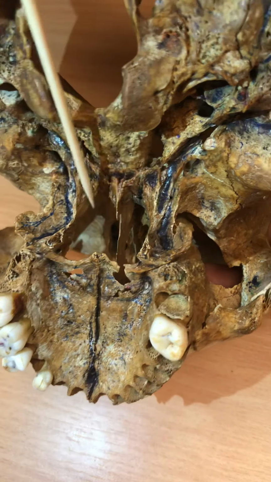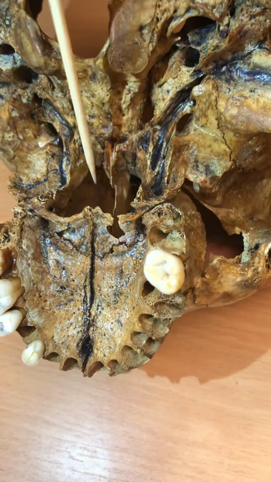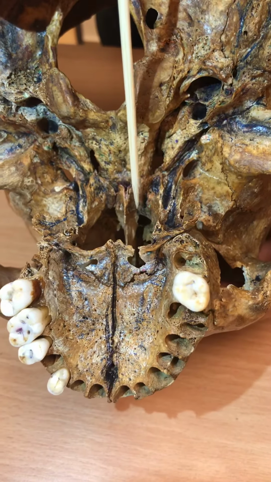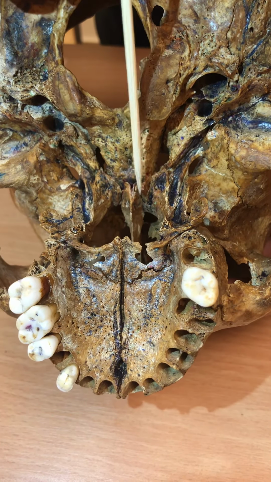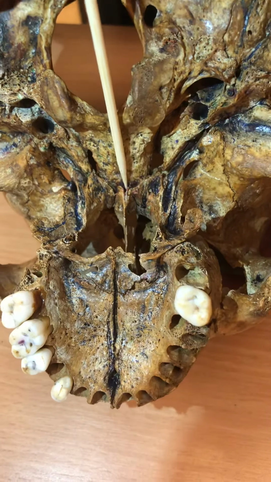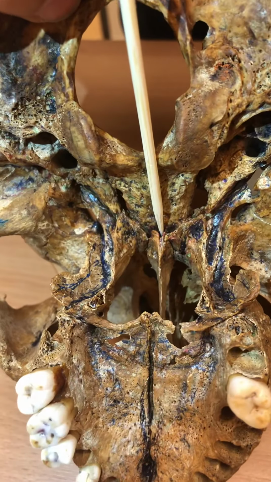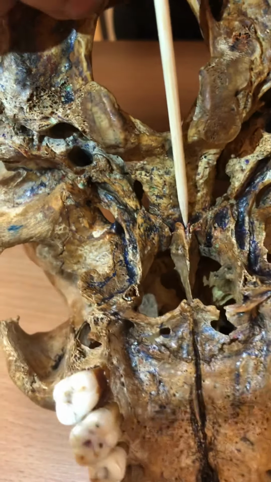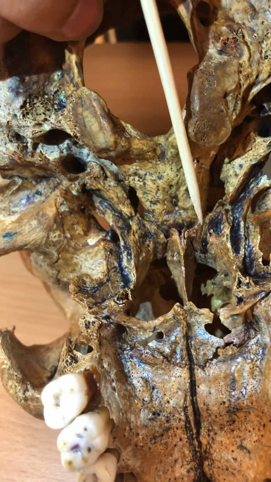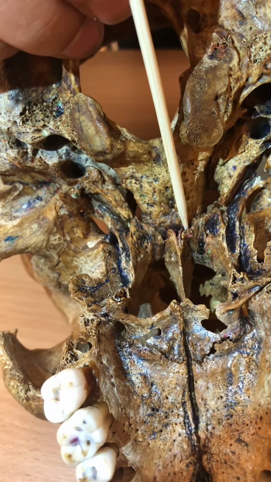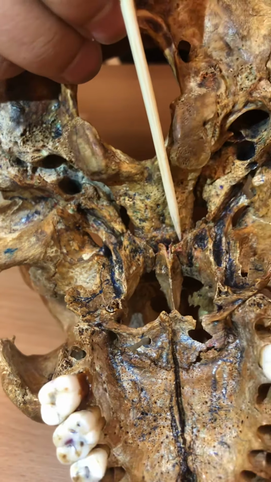And here we have the vomer. If they pin it here, it will be the sphenoidal rostrum. Here on the sides we have the vomerovaginal canals.